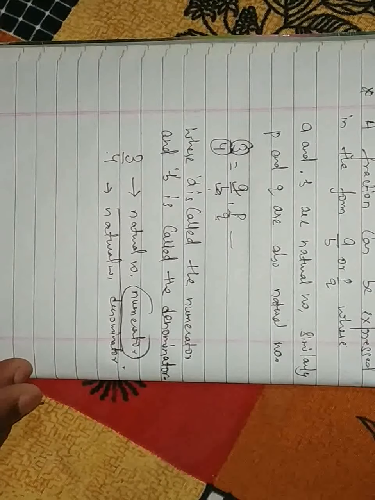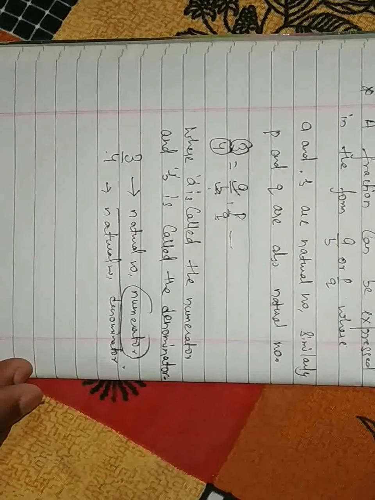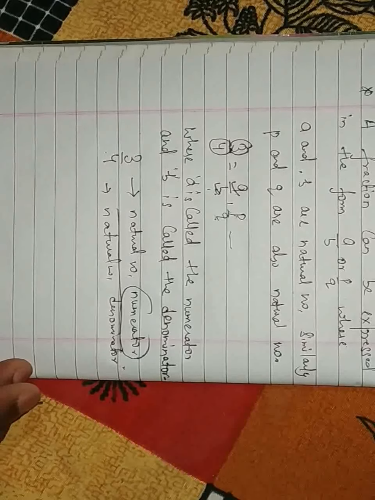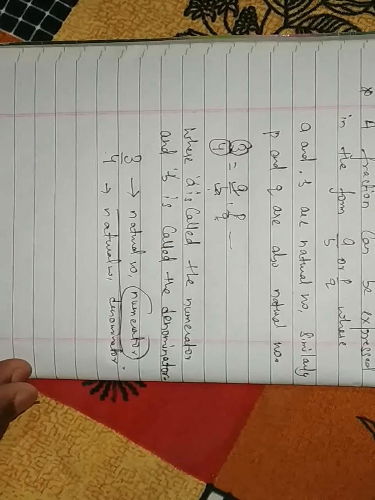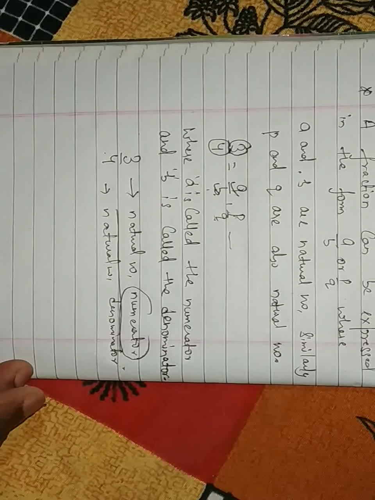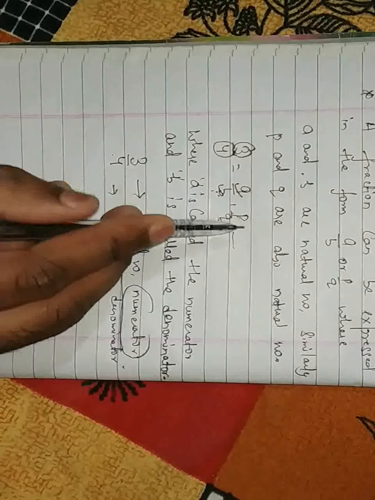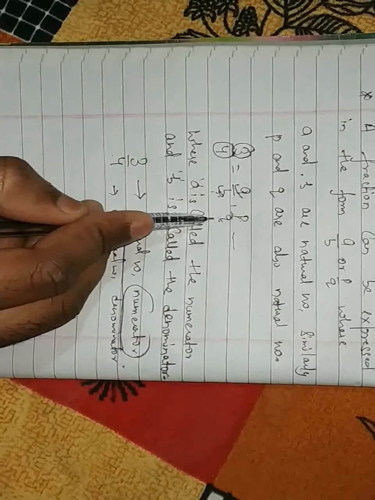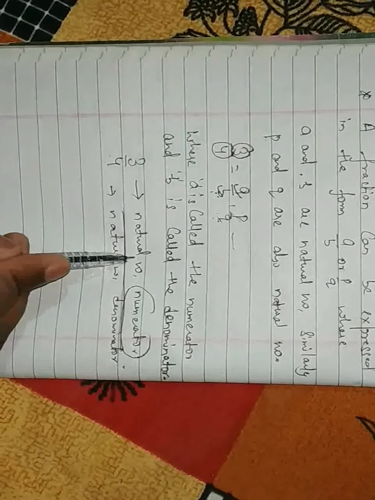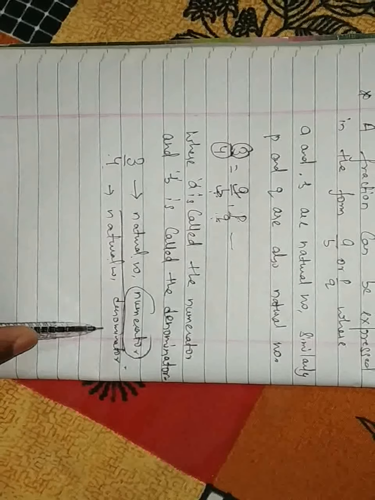So this is basically a fraction. It is very simple. First of all, a fraction is a part of a whole which can be expressed in the form a by b or p by q, where both a and b and both p and q are natural numbers, and a is called the numerator, b is called the denominator, or p is called the numerator and q is called the denominator. This 3 is a natural number and it is a numerator. This 4 is also a natural number and it is a denominator.